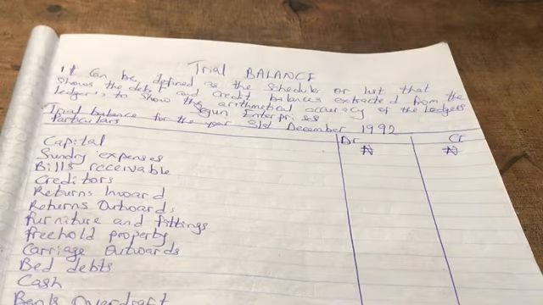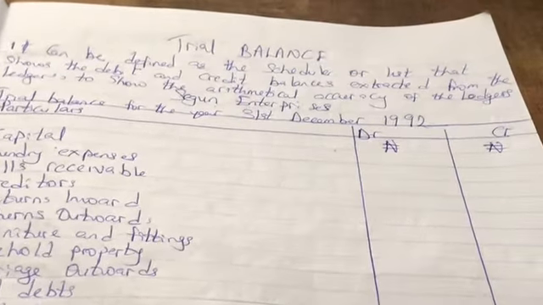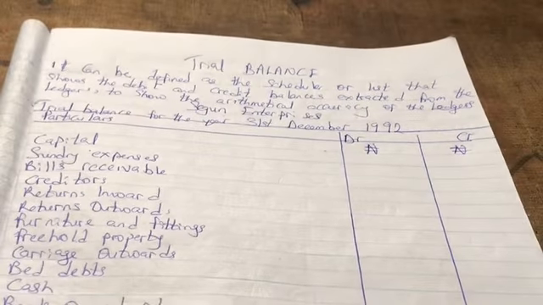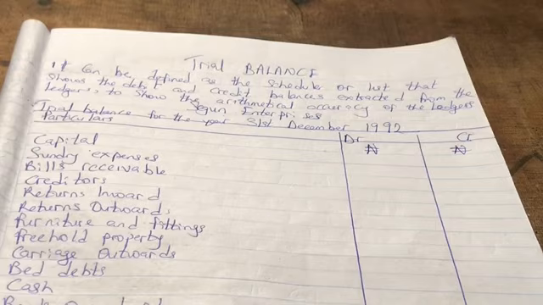This is JIDEX Academy, and I'm here to take you through trial balance, which is an accounting subject. A trial balance can be defined as a schedule or a list that shows the debit and credit balances extracted from the ledger to show the arithmetical accuracy of the ledgers. It's just like a list. It's a memorandum account. It does not conform with the principle of double entry. So it is also known as the memorandum account, or sometimes they call it a list of balances.